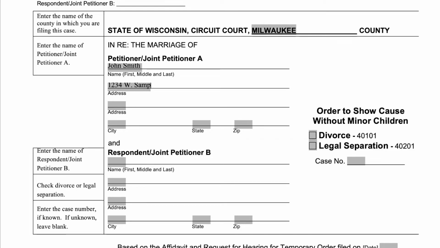And you'll go ahead and put in your address. So we're just entering that here. If you have an apartment number or something, that can go here. And then you'll put in the city, state, and zip code for your address. And then here you'll indicate whether you're asking for a legal separation or a divorce. I've mentioned most folks tend to be clicking that divorce box, so I'm going to stick with that.